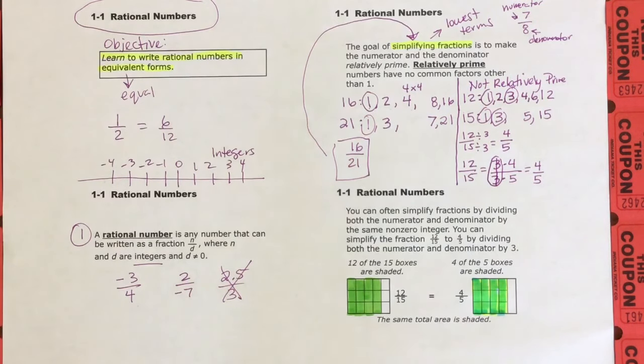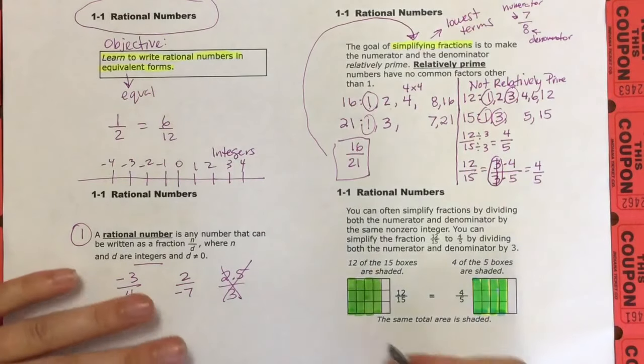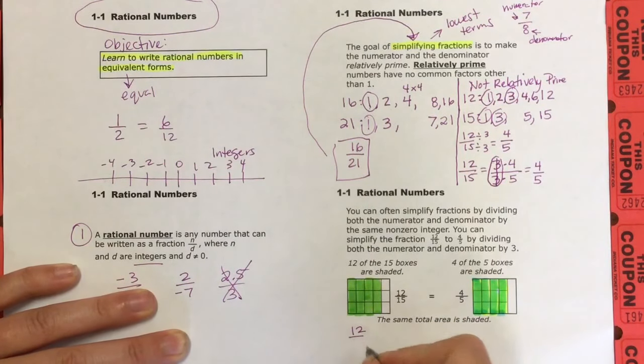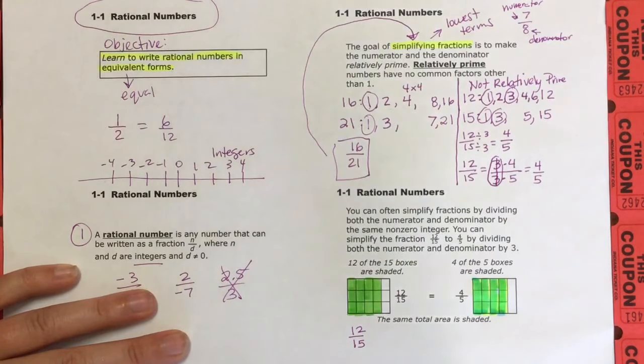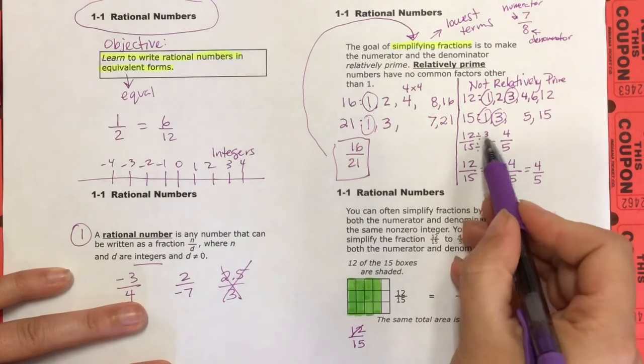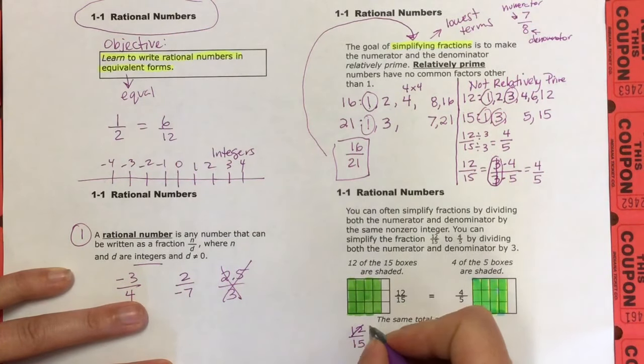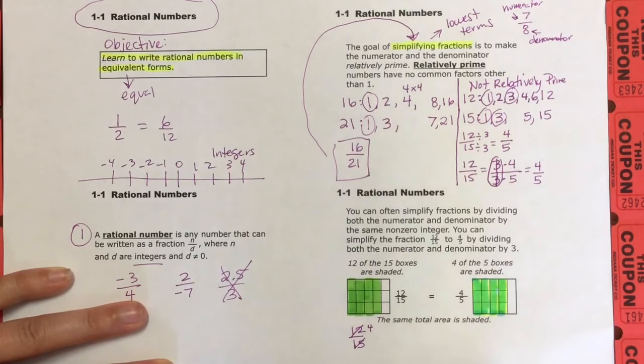Now, when you do your homework and you simplify, how I'd like you to show your work is, if we're doing 12 fifteenths, and we know that 3 goes into both of those, we're just going to cancel out the 3 in both numbers. So I'm going to cancel out the 3 in 12, and instead of writing divided by 3 like you used to, all we're going to say is, okay, I know that 3 goes into both of these. How many times does 3 go into 12? It goes in 4 times. How many times does 3 go into 15? It goes in 5 times. So our answer is 4 fifths.